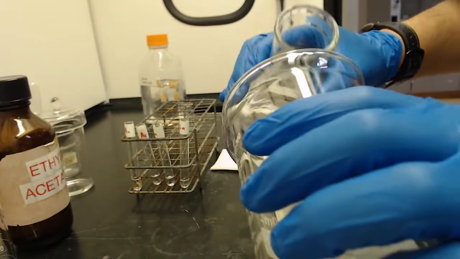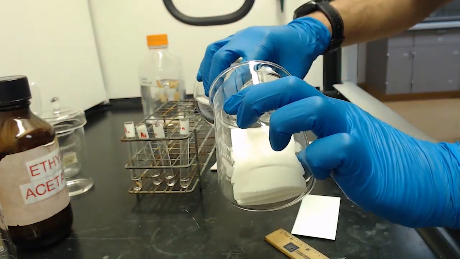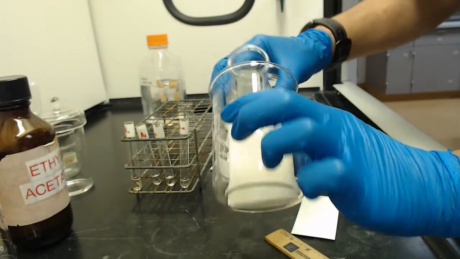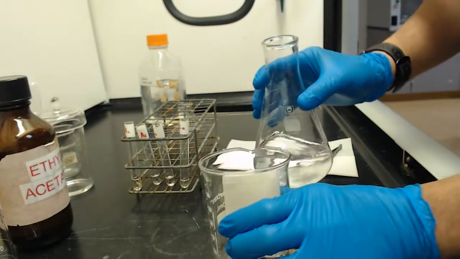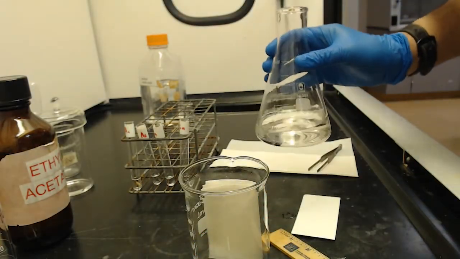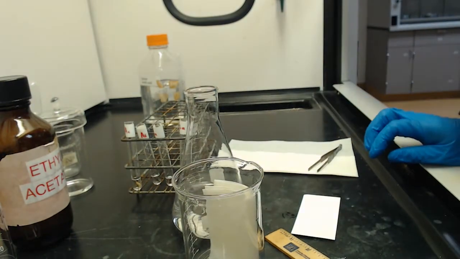And you don't want to use too much here, because remember we have to worry about our solvent level. So I'm just going to saturate this, like so. And then check my height. I think I have enough solvent in there now.